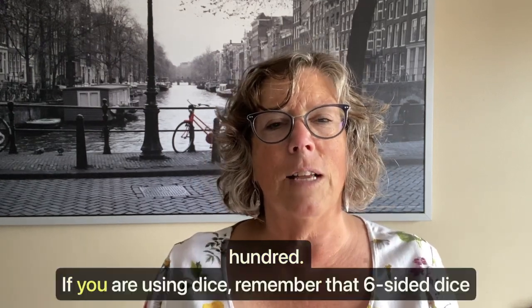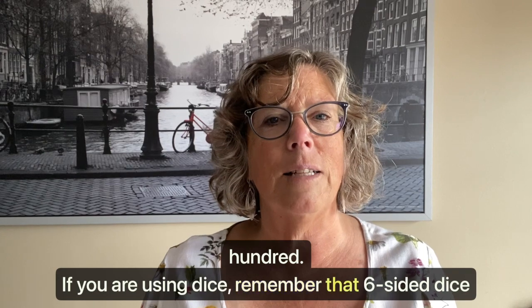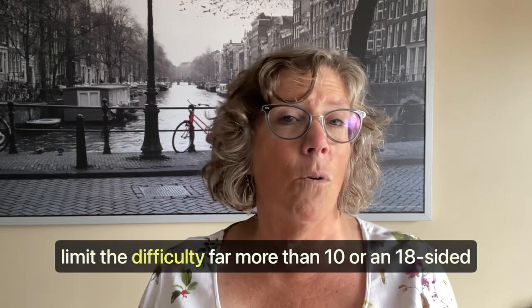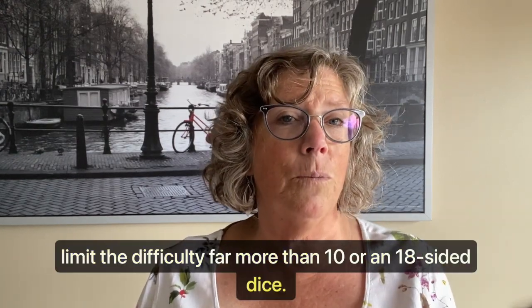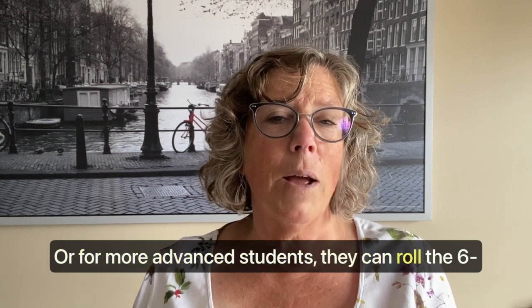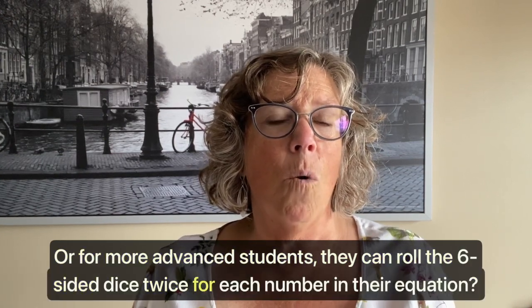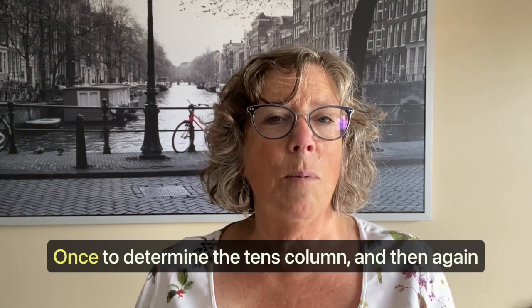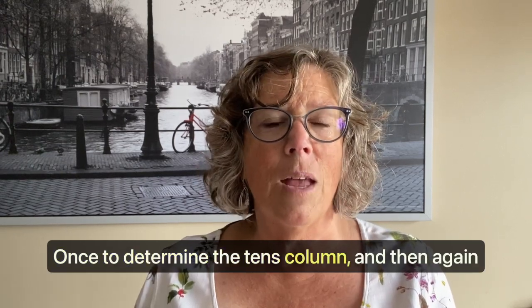If you are using dice, just remember, 6-sided dice limit the difficulty far more than 10- or 18-sided dice will do. Or for more advanced students, they can roll the 6-sided dice twice for each number in their equation, once to determine the tens column and then again to determine the ones column.